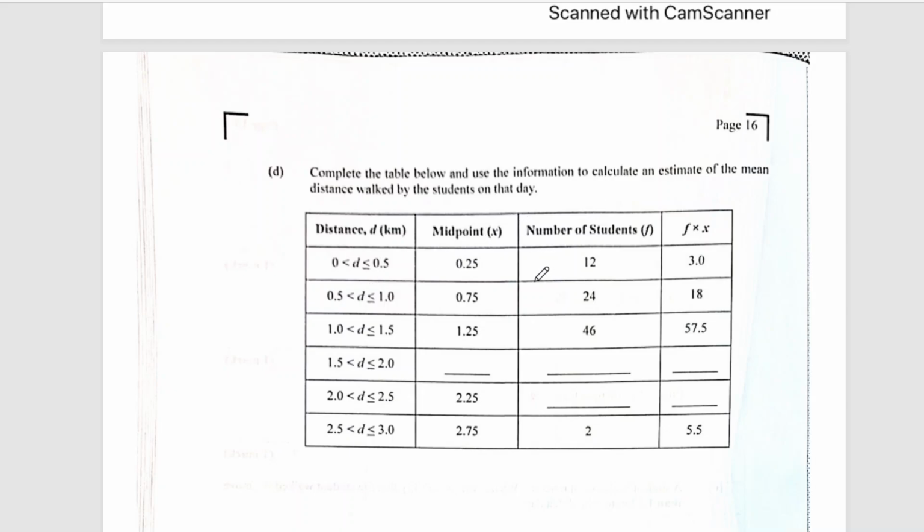So this question is a reverse question to what we just did. You have the curve and you have to figure out what the frequency is in the table here, right? So first up, we fill in this midpoint. For the midpoint, we add these two numbers and divide by 2. 1.5 plus 2 is 3.5, divided by 2 is 1.75. So we add the two numbers and divide by 2, we get 1.75.